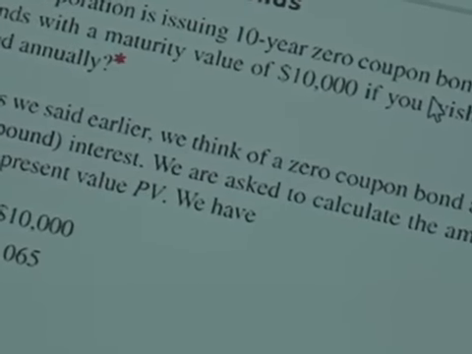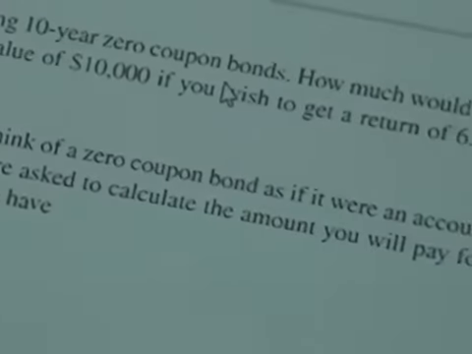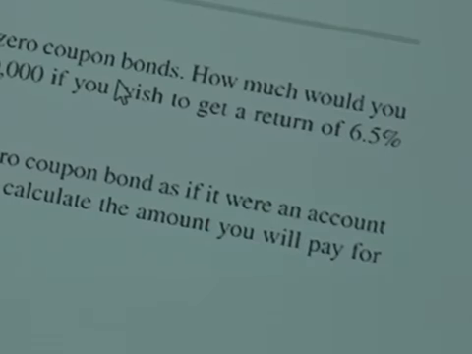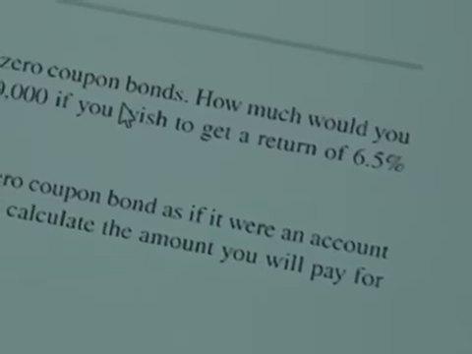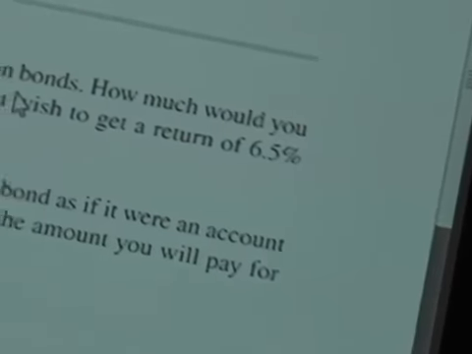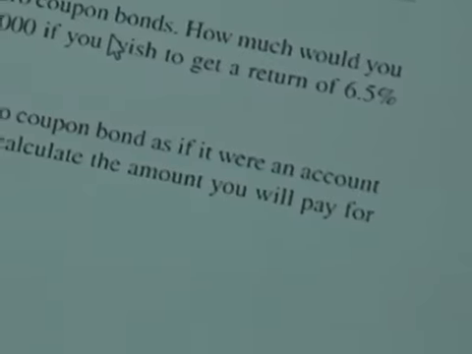So what are they asking you to figure out? How much you would pay for the bond in order to get basically the same rate that you're getting at the bank. So suppose it turns out that you should pay $5,000 for the bond to get the same rate that you got at the bank. But suppose the bond was actually selling for $4,000.